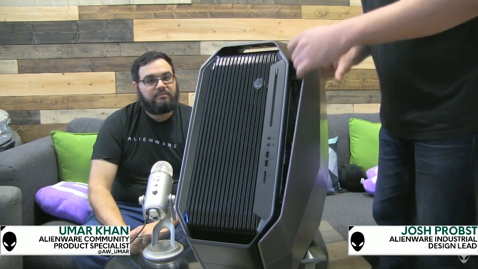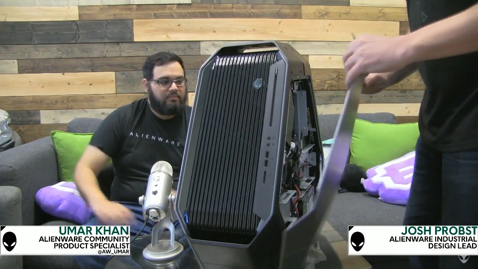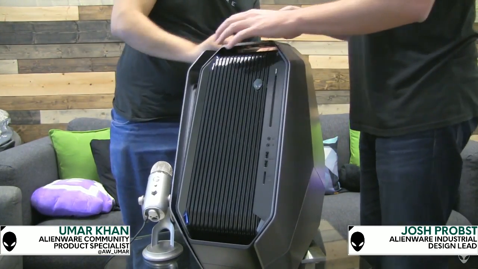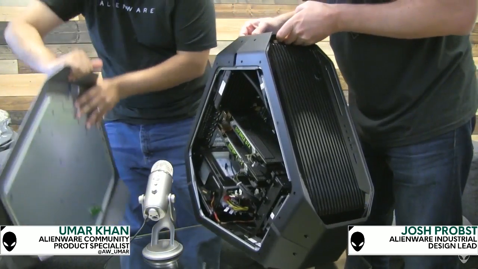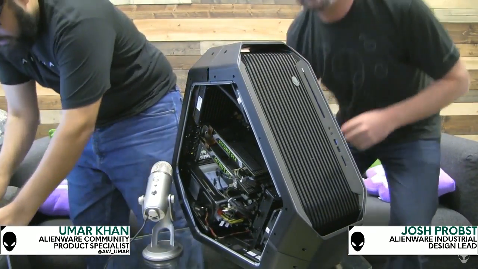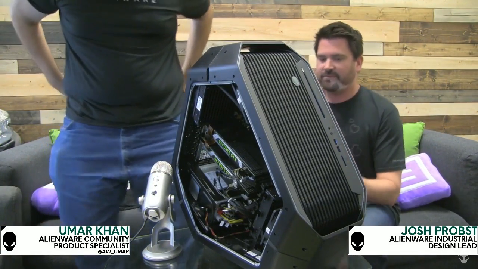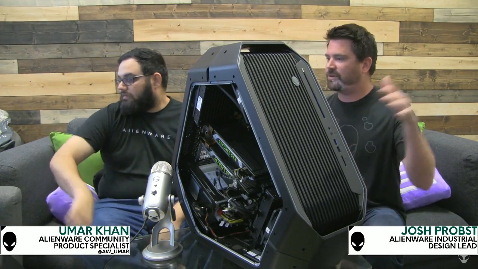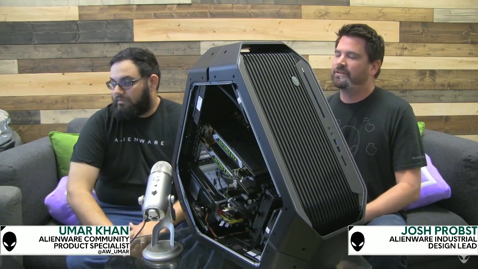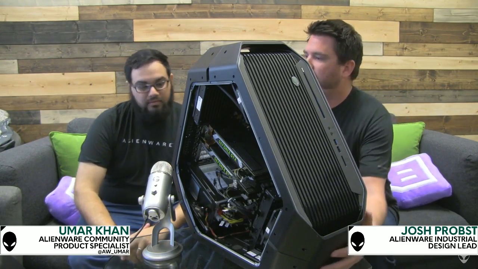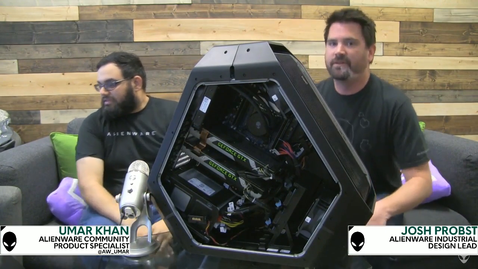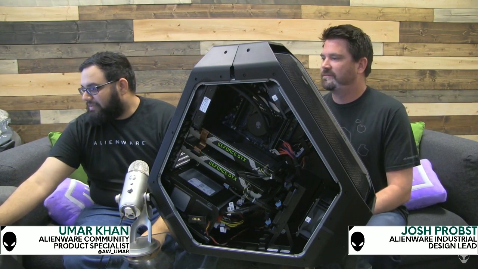And then what's really interesting, let me take the door off here. Oh, wrong door. Unlocked. Yeah, it's good. So another really interesting part about the triangular shape is that we could align all of the GPUs in the longest part of the triangle, and we could really get a lot of airflow going through the system that way.